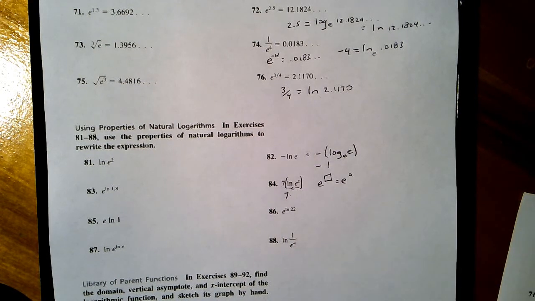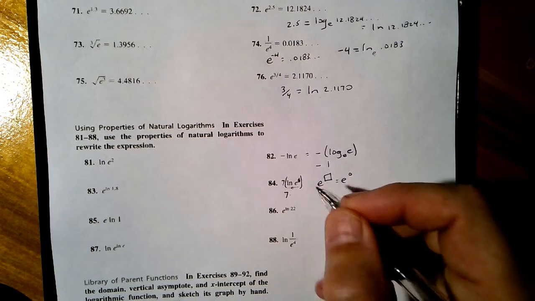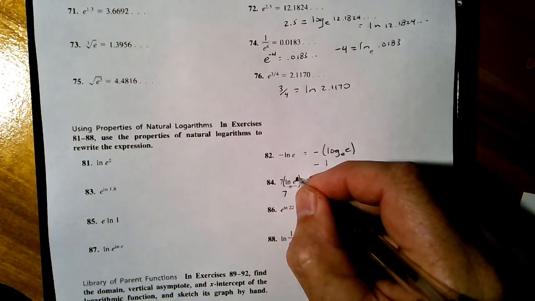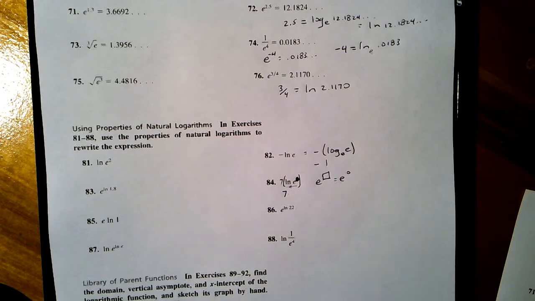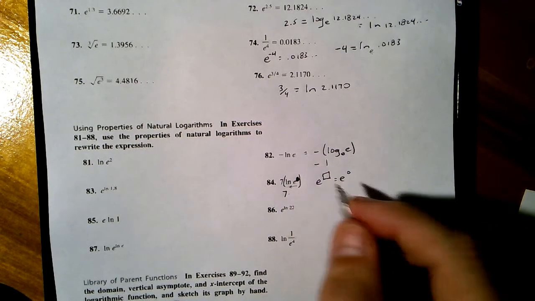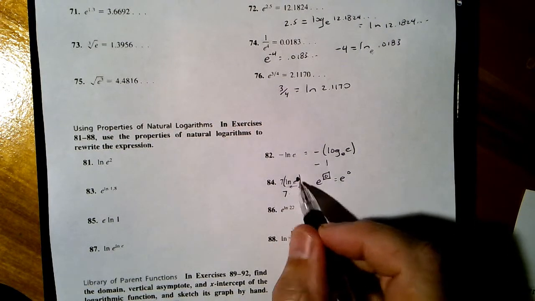Oh, of course that's 0. Sorry, that 0 was written in here; all of a sudden I thought that was my black line. So what is the exponent that turns e into e to the 0? 0.